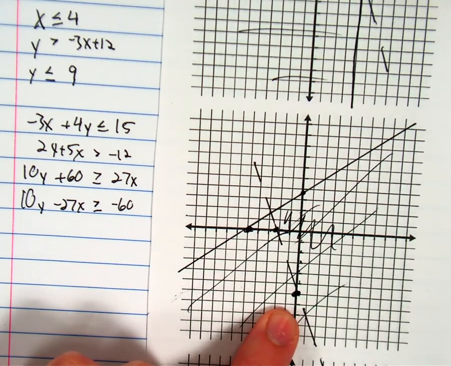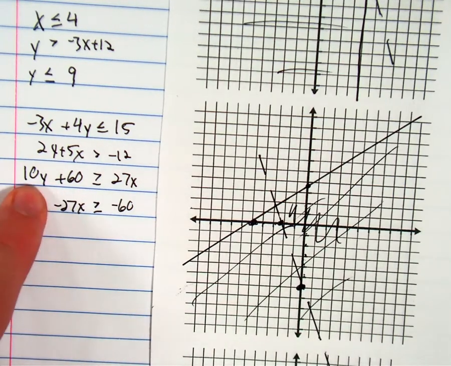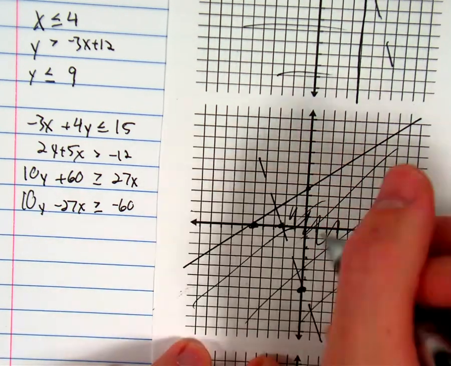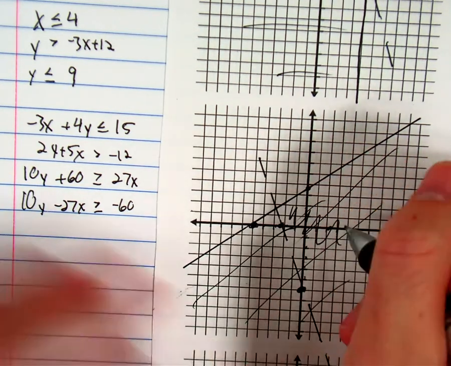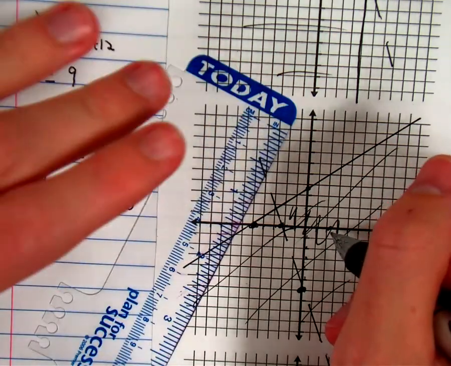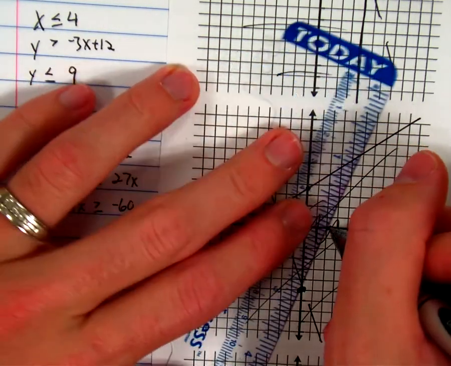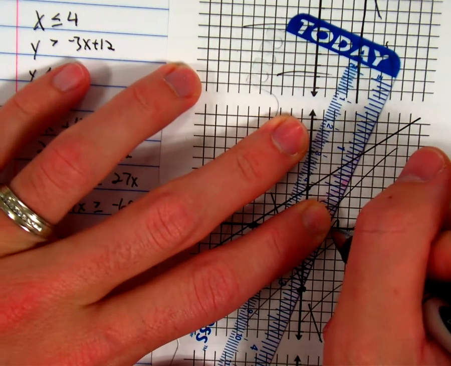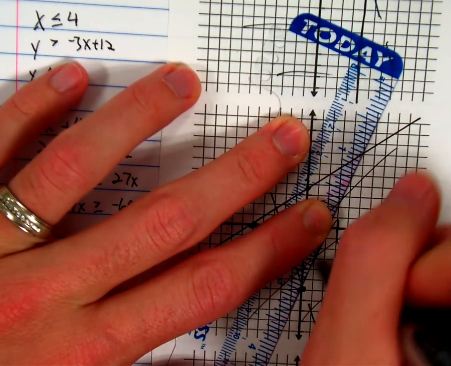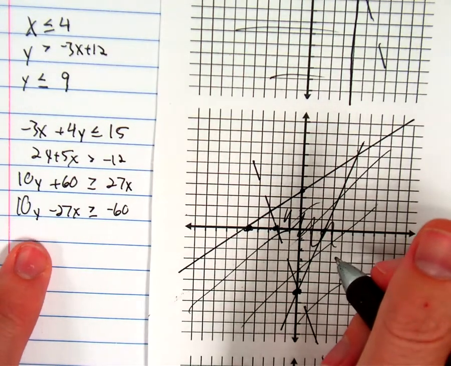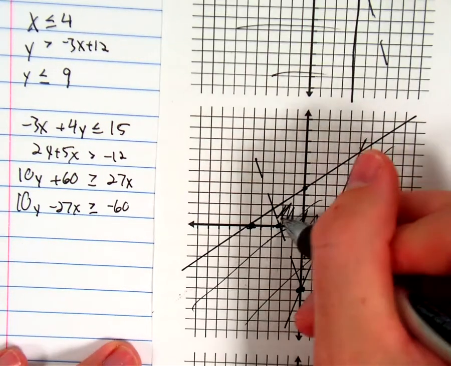I know where one of my corners will be. And then x would be just over positive 2. And this is another solid line. And shade above. So here's our triangle.